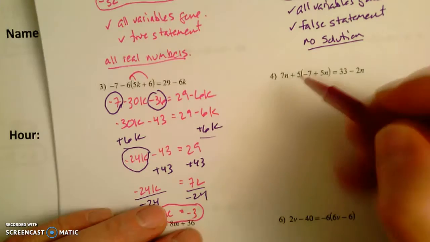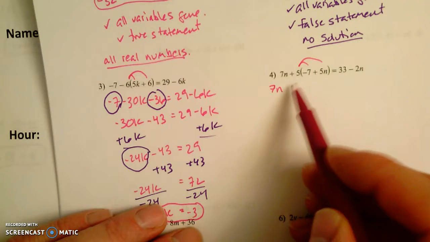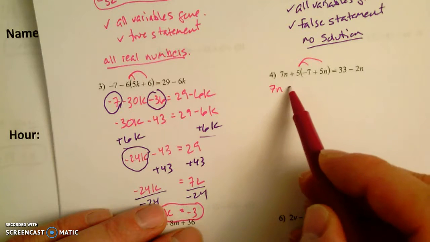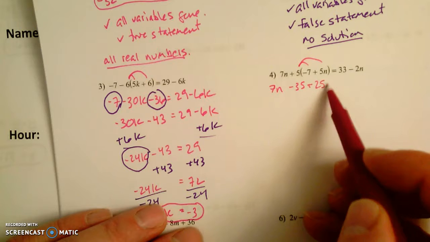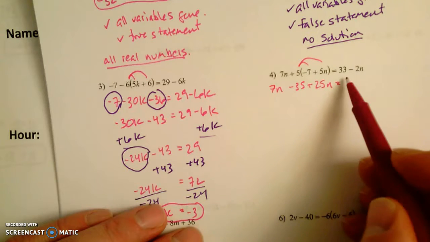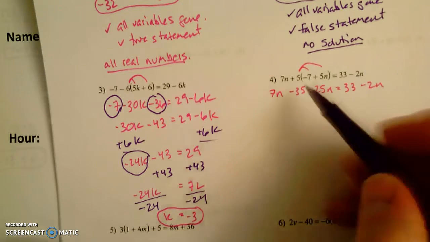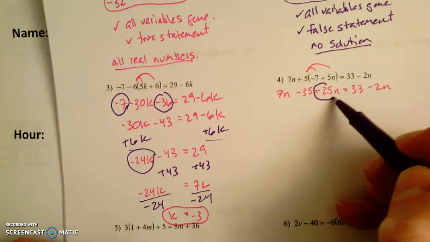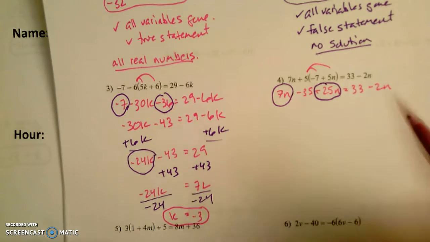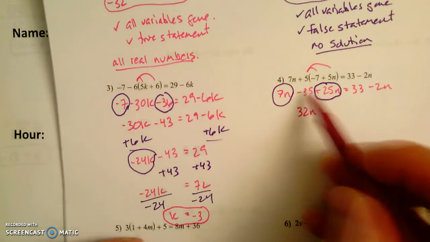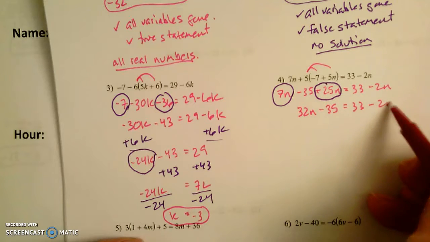Let's see. Start out with our distributive property. 7n isn't affected by that. 5 times negative 7 is negative 35. 5 times positive 5 is 25n. Don't forget the n there, sorry. And over here, no distributive property. Everything stays the same. Here we have a positive 25n and a 7n, so we can combine those into a total of 32n. Our negative 35 is still over here, and we still haven't done anything to the other side.